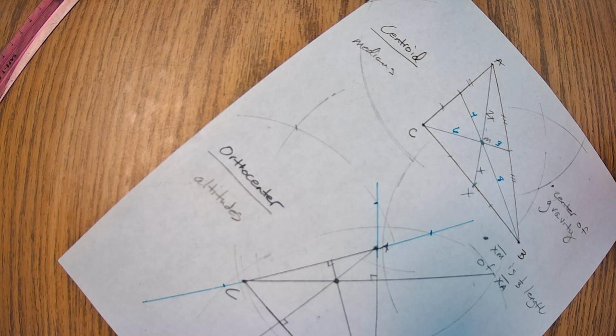All right, that's it for 3.8 and 3.9. Don't forget, we're skipping 3.7. 3.6 is nothing new. It's just using the constructions in the first 5 sections to do construction problems. And then don't forget to watch 3.5, which is constructing parallel lines. And that's it for chapter 3.